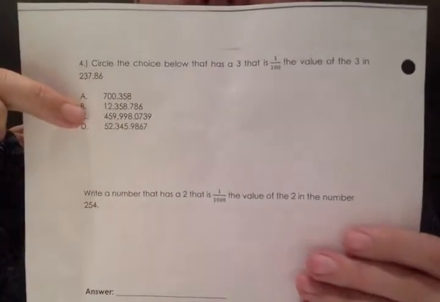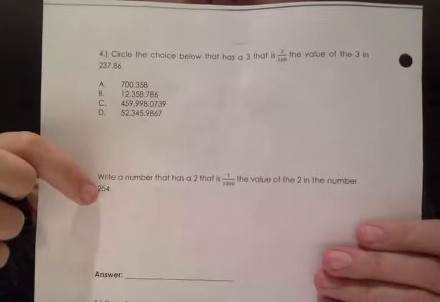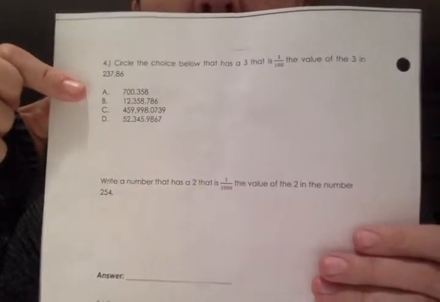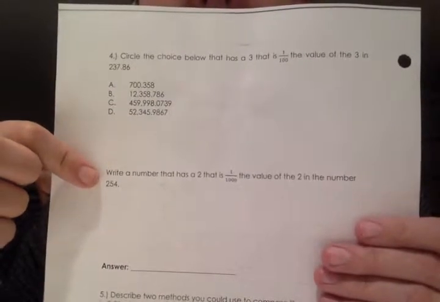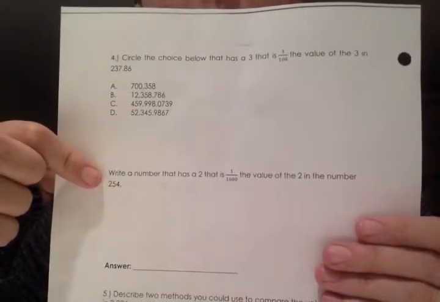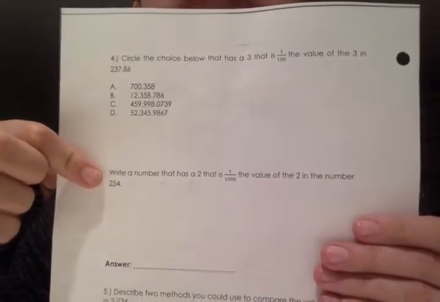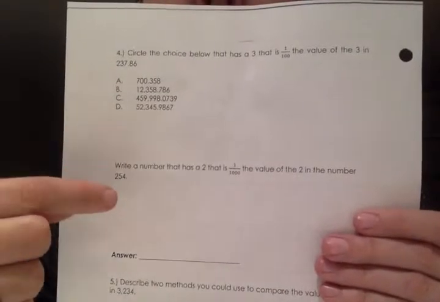So number 4 has 2 questions. It has a multiple choice question up at the top, and it has an open response question. I'm going to talk about this open response question because it's very similar to the multiple choice. It says, write a number that has a 2 that is 1/1000th the value of the 2 in the number 254.